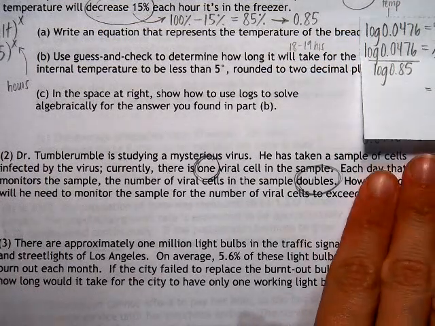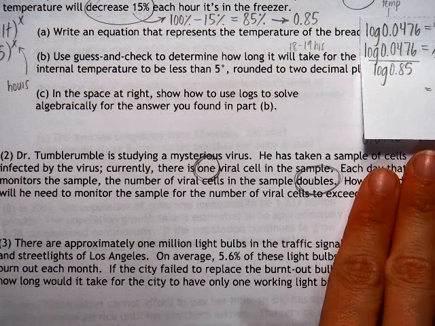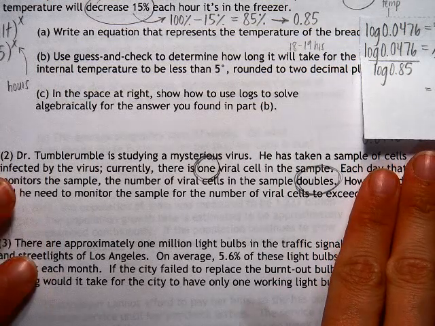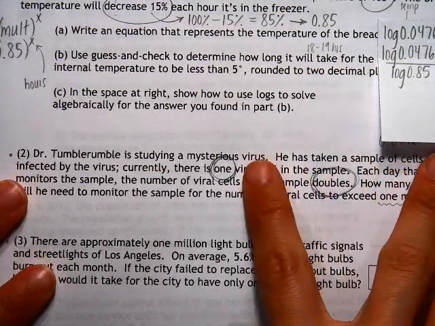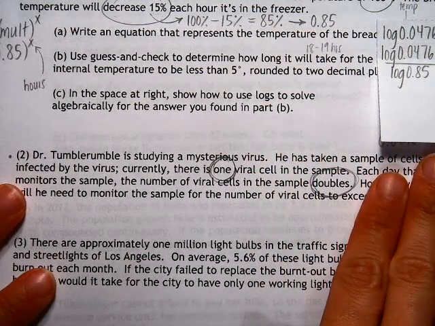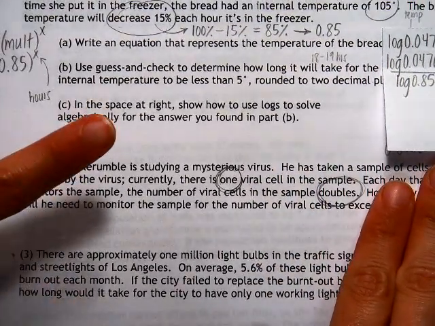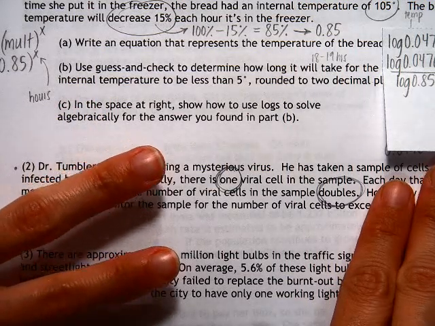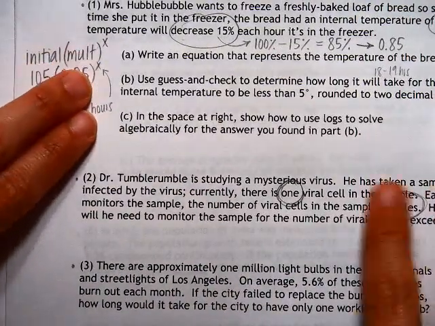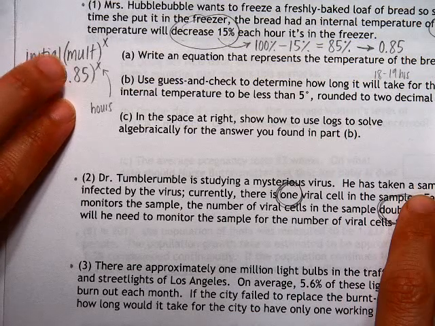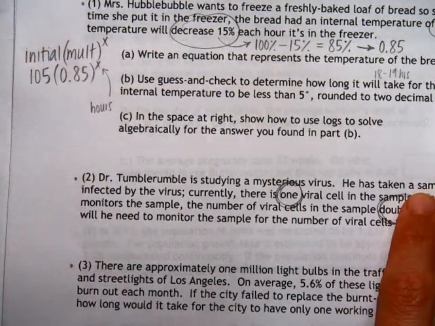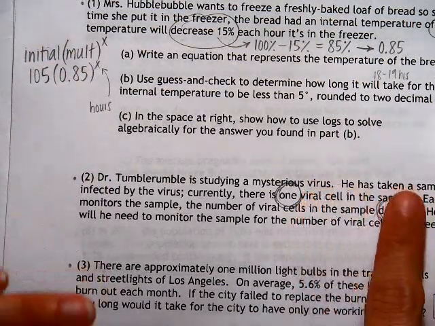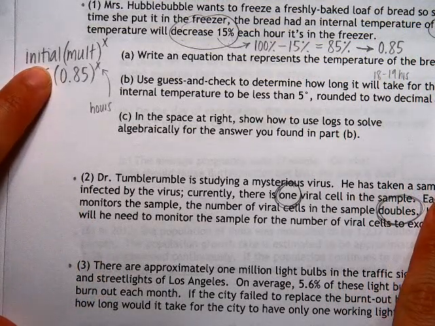So question mark words I usually leave to the end of my thought process, and I start with the numbers that come from definitive statements. Currently there is 1 viral cell, and the number of viral cells is doubling. Remember how we're trying to fit those 2 pieces of information into initial value and multiplier roles? 1 viral cell currently seems to be an initial value.